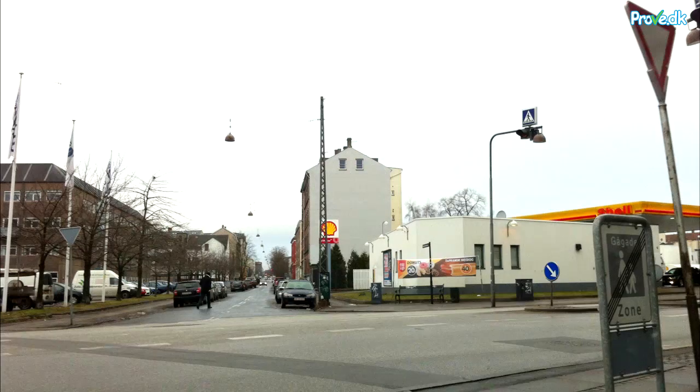End of pedestrian zone. Vehicle that is leaving the pedestrian street doesn't have right of way.